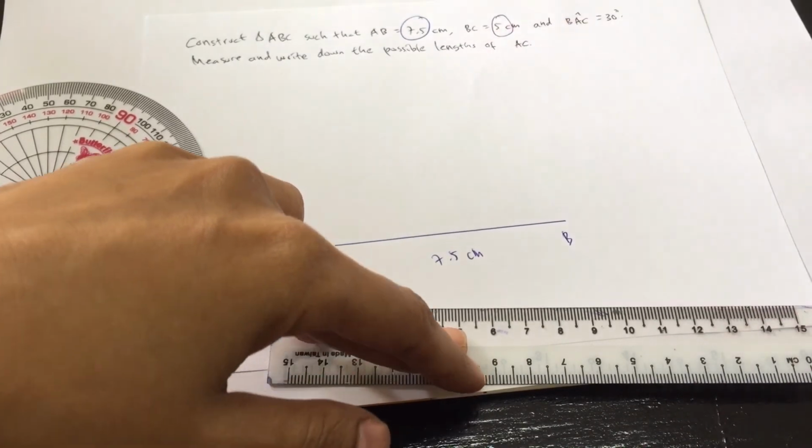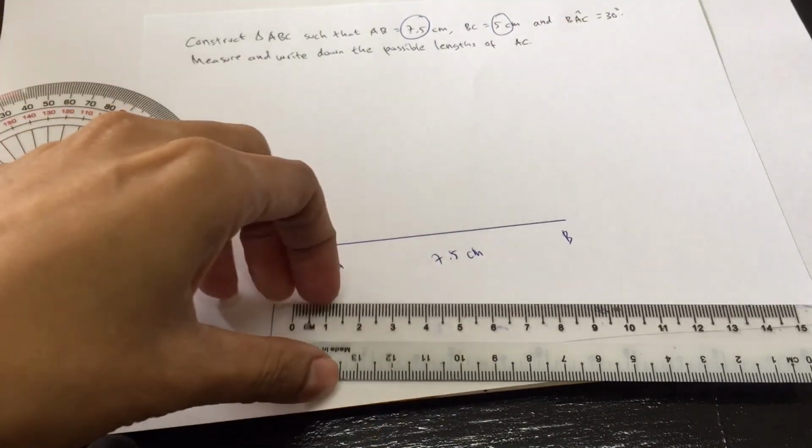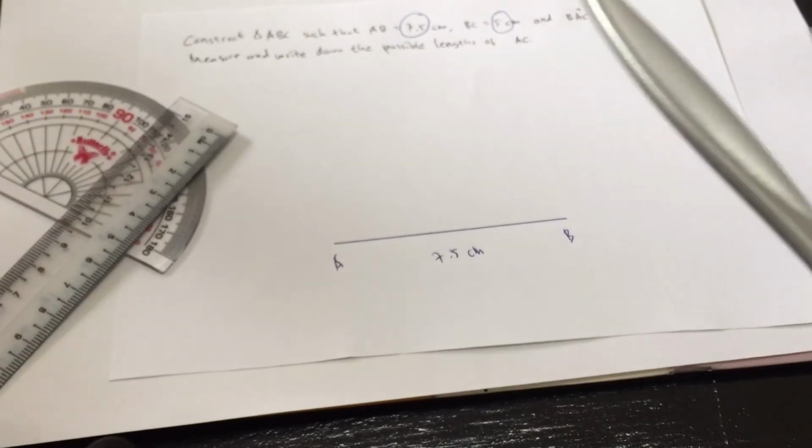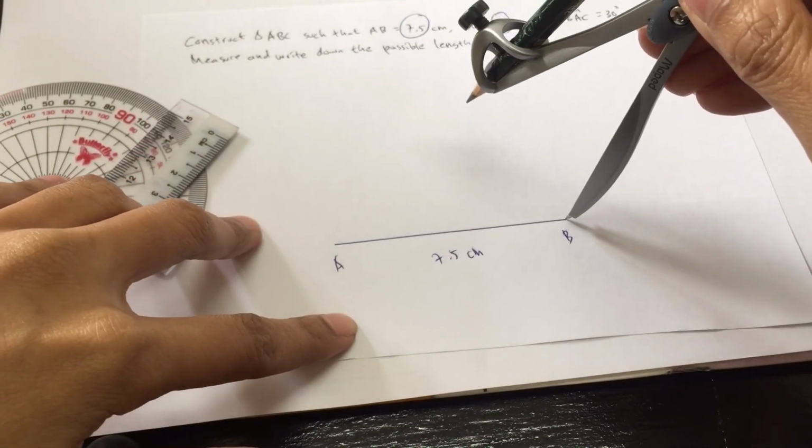BC is 5 cm. So B as the center and 5 cm as the radius. We will draw an arc.